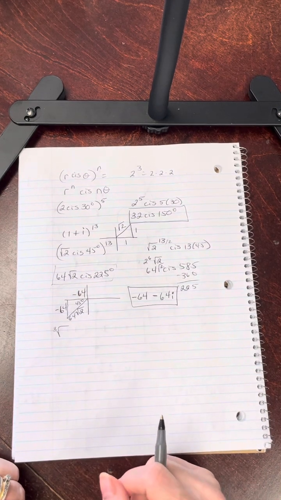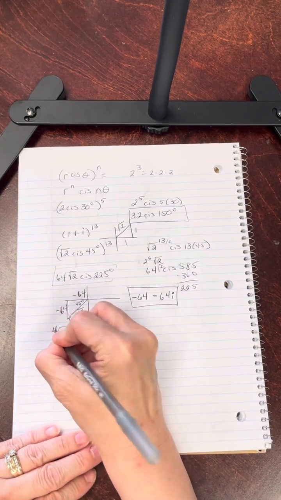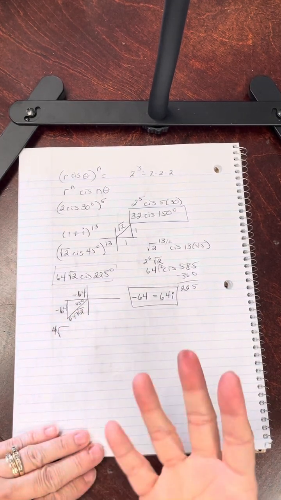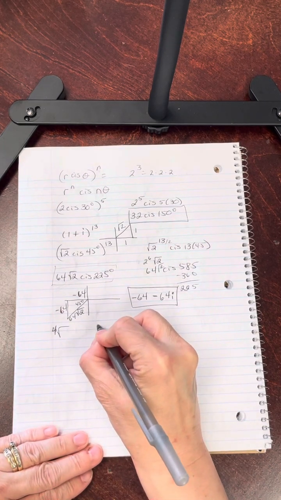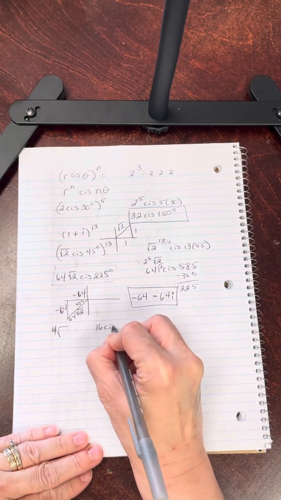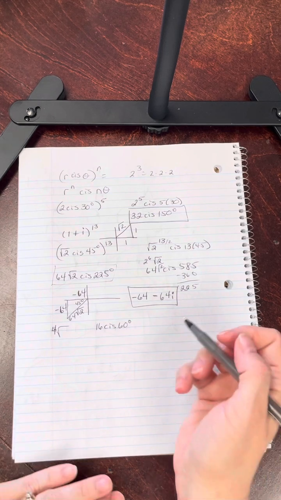So the problem says find the 4 fourth roots. So I know that we're dealing with a fourth root, and that means 4 separate answers. And it gives me to begin with 16 cis 60 degrees. Find the 4 fourth roots of that. Check the answer by multiplying. We are not going to check the answer by multiplying.